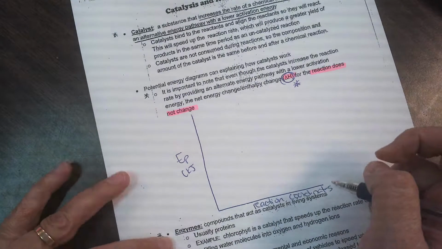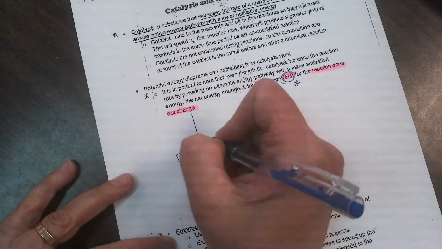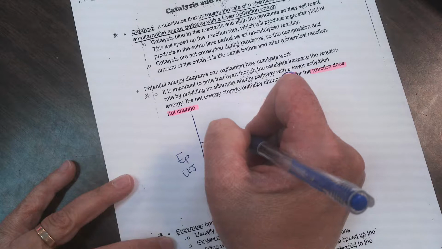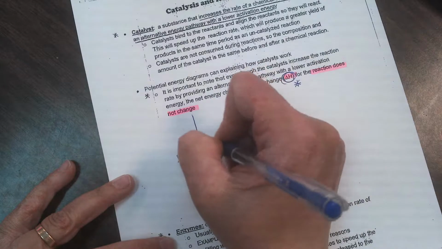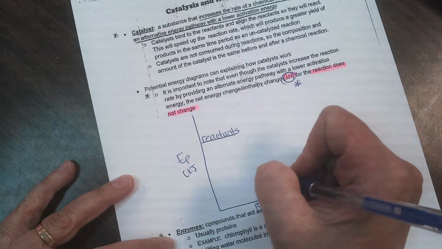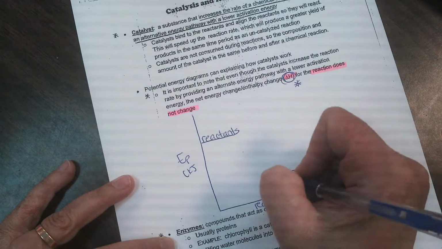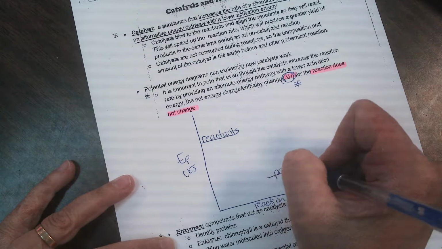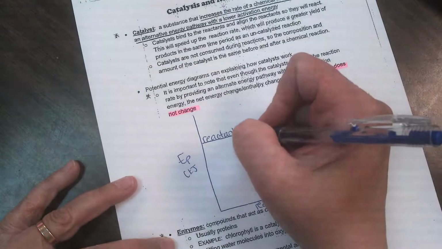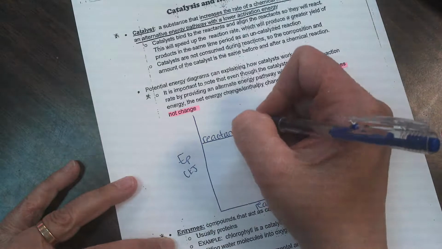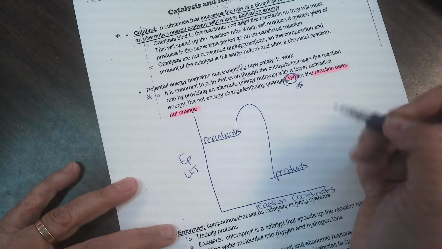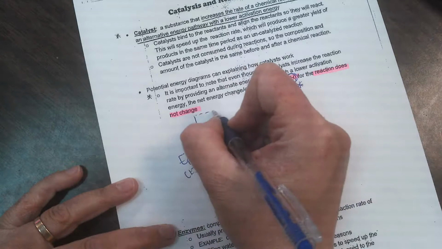So let's say that this requires a big jump of activation energy to get to the products. And so this is our activated complex.